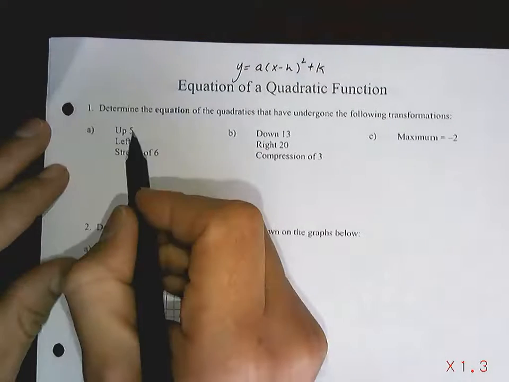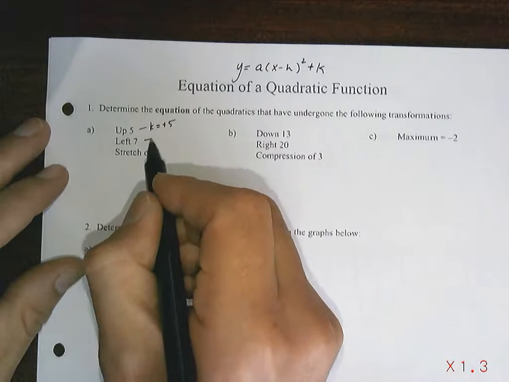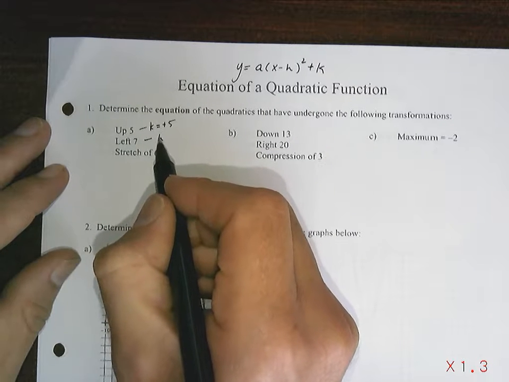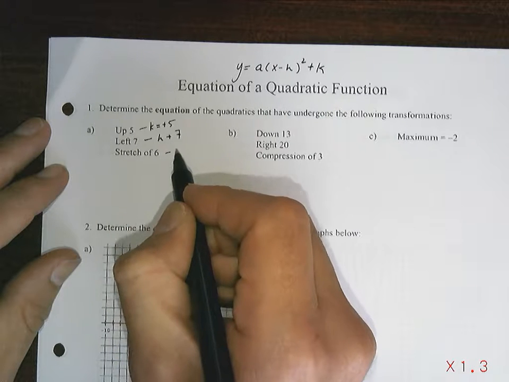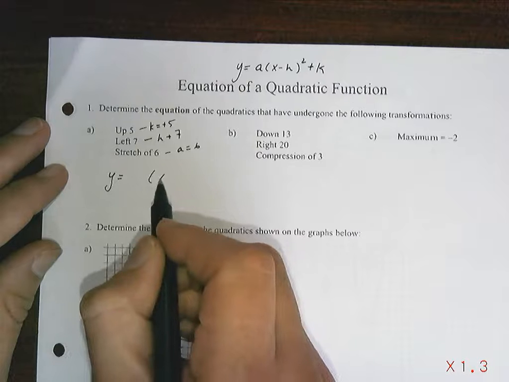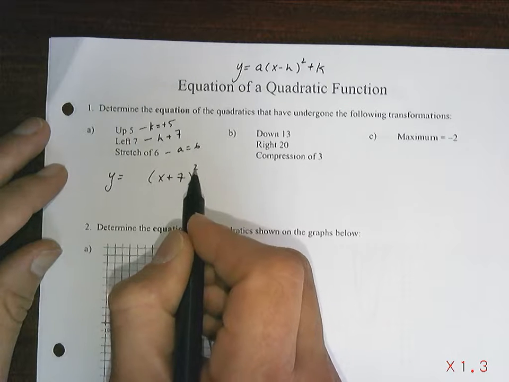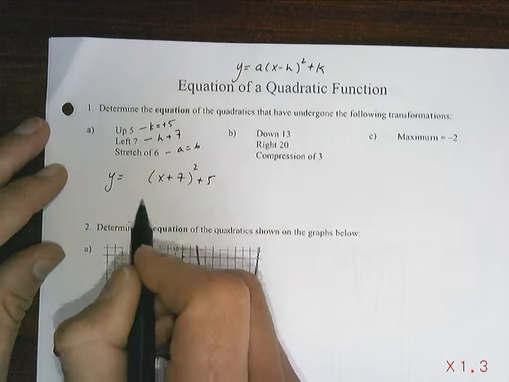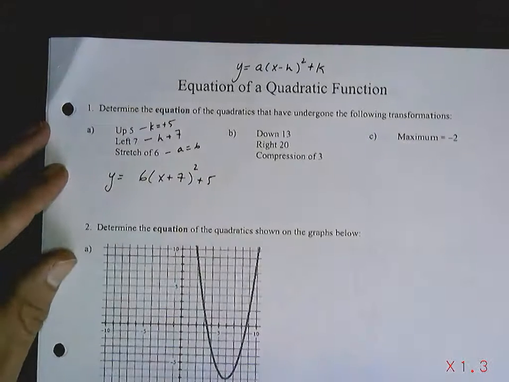So, if we're going to go up 5, that means my k value equals positive 5. If I'm going to go left 7, that means that my h value is actually going to work out to be plus 7, and my stretch is going to be an a value of 6. So an answer to this is going to look like x plus 7, so that's going to move me 7 to the left. Don't forget your squared, otherwise it's not a quadratic. It's going to be plus 5 to give me my up 5, and for a vertical stretch, I'm going to need a 6 for my a value.